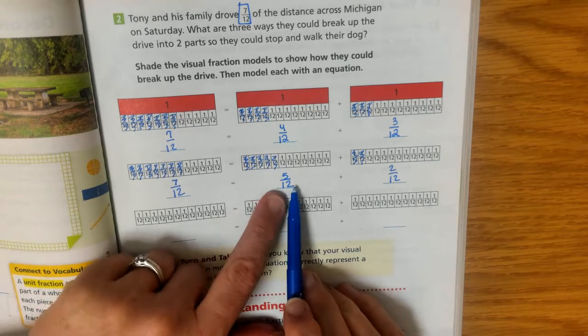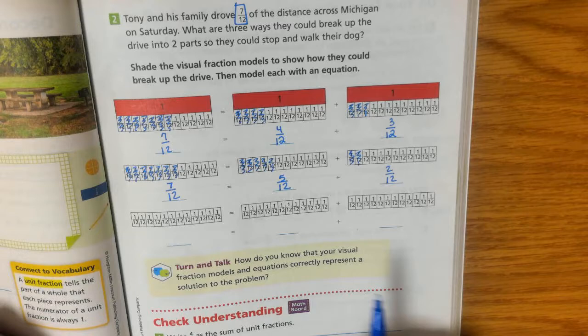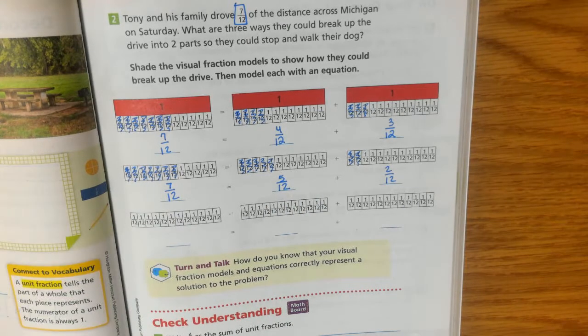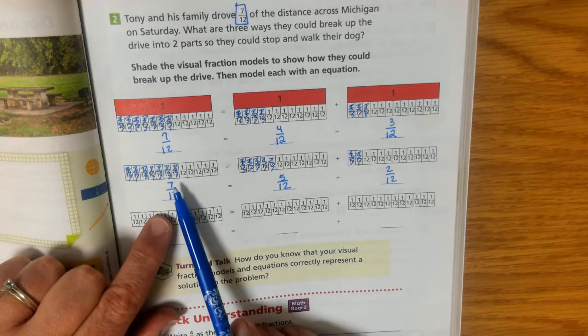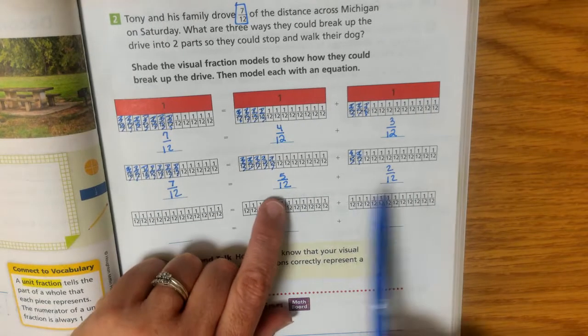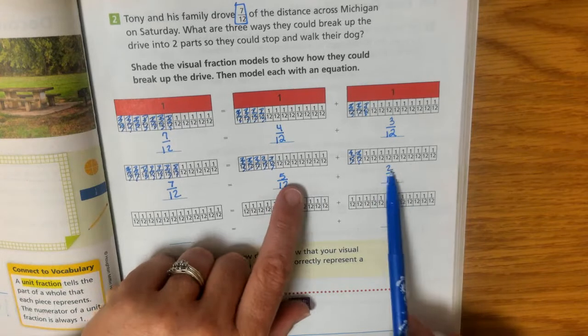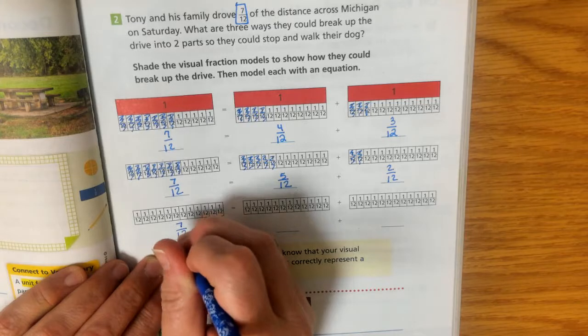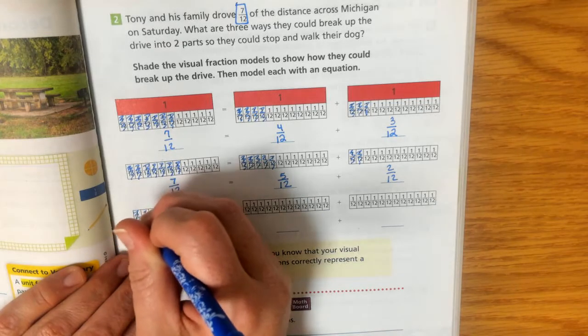Notice my twelfths is a label. When I'm adding, this denominator is a label. So when I'm adding fractions, you need them to have the same denominator, and you're just going to add the numerators. And finally, 7/12.